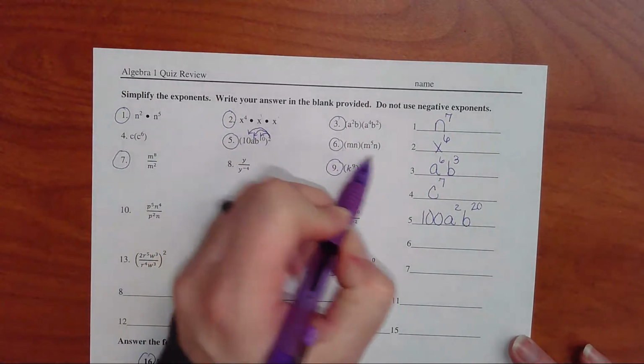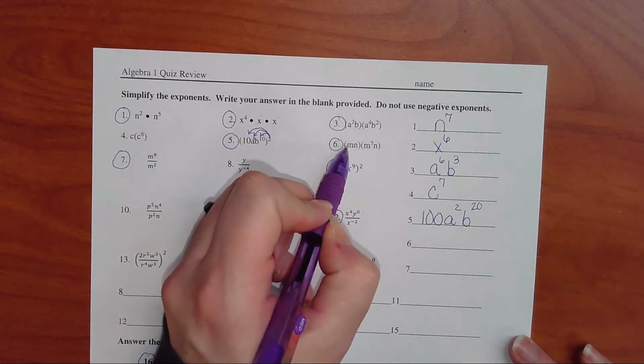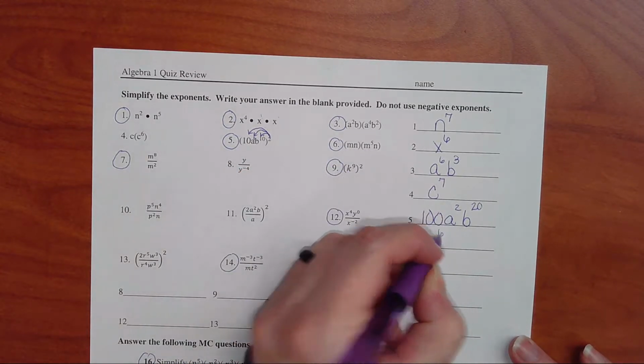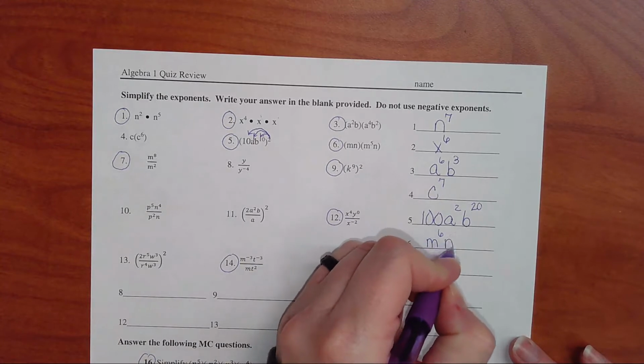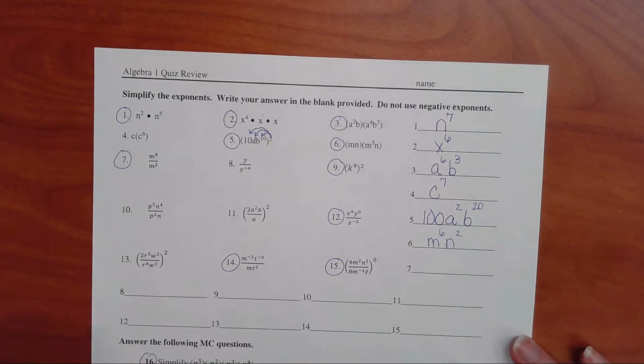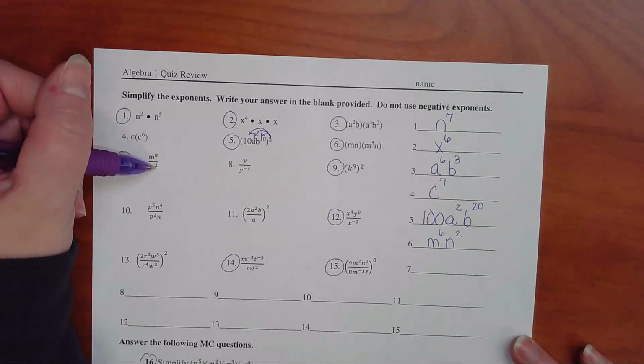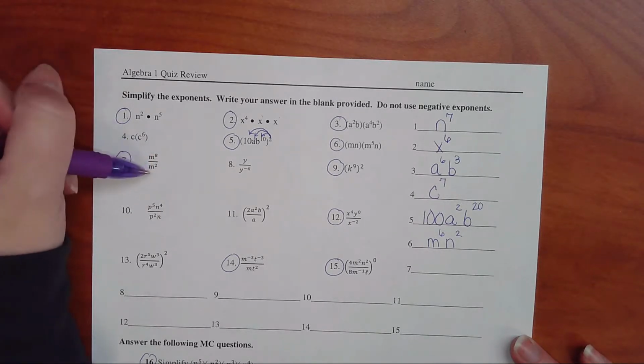For number 6, we're back to just multiplying. There's no distributing, so you're going to add your exponents. For the m's, you have m to the 6th. And for the n's, you get n squared. For number 7, when you are dividing, you subtract your exponents and you do top minus the bottom.